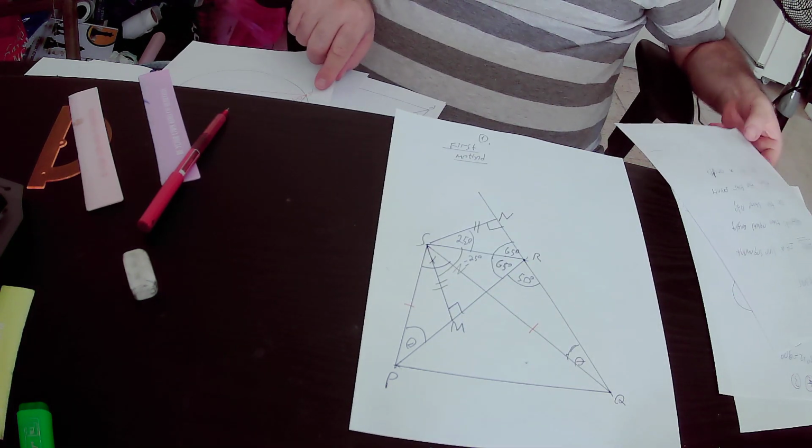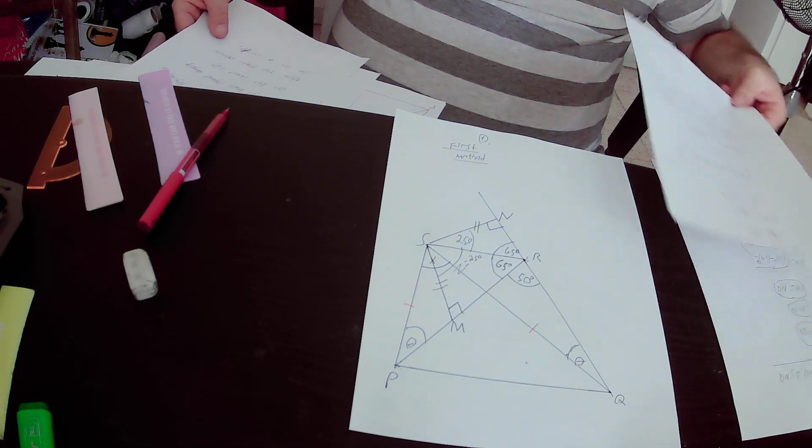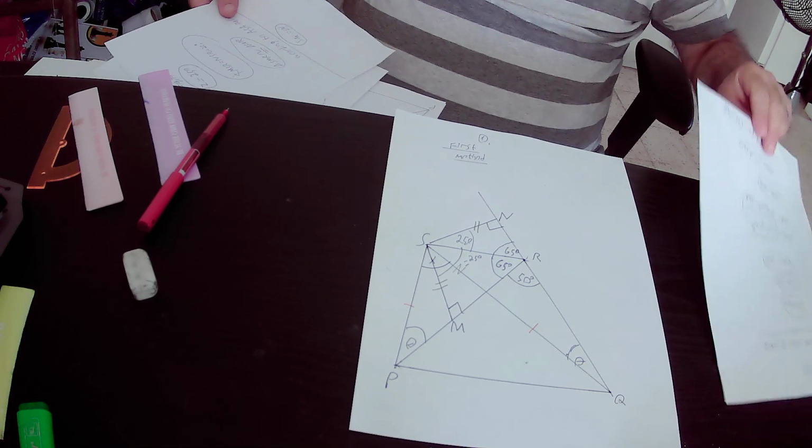So I will explain the second method also.